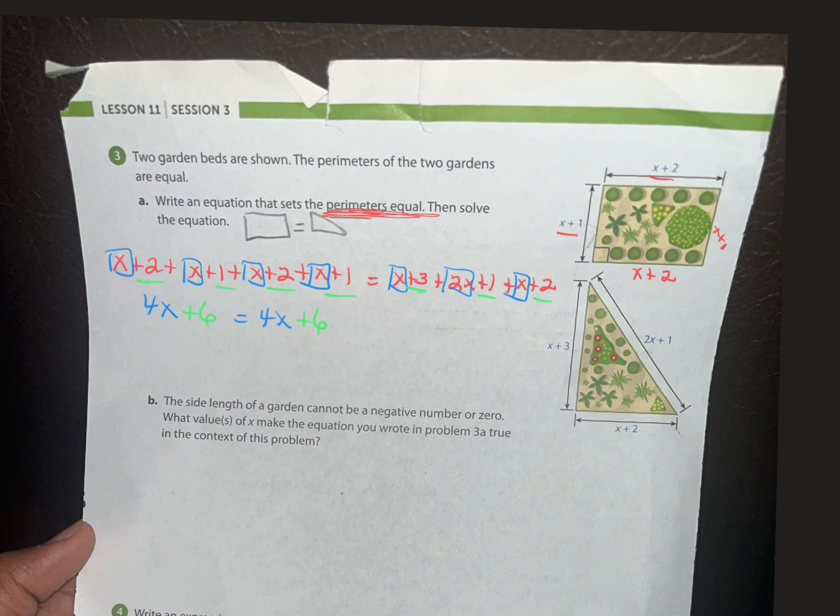And then solve the equation. So you're going to move your variables to the same side. So we're going to subtract 4x from both sides. 6 equals 6.